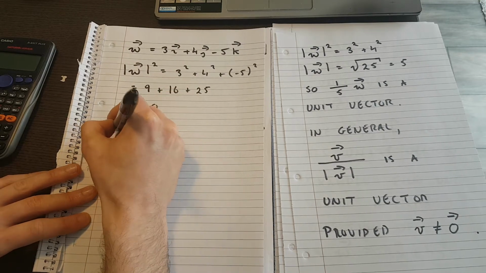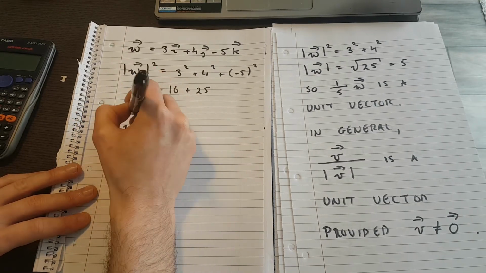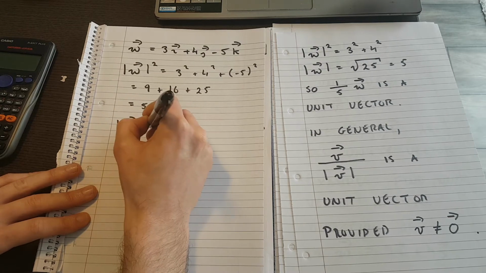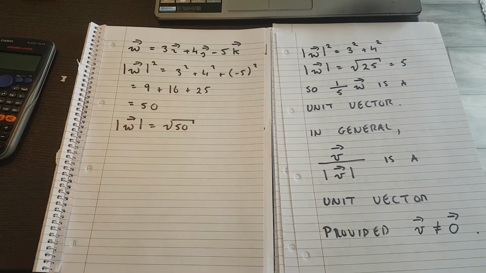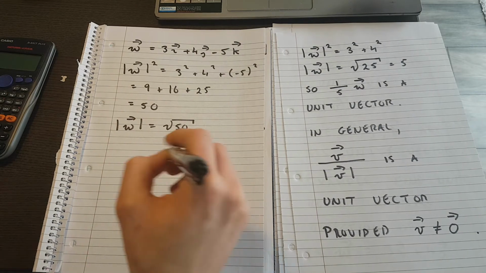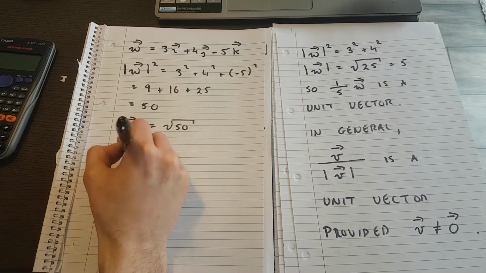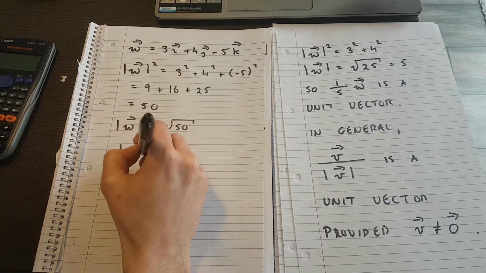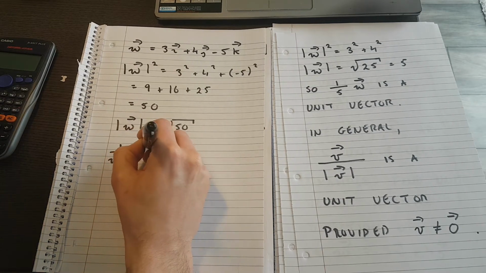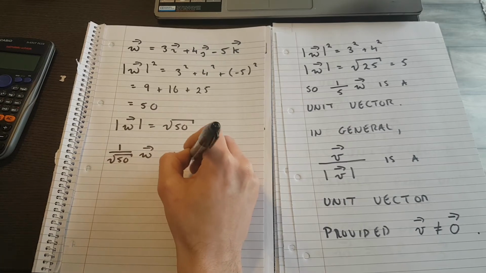So the length of W has to be the square root of 50, which means that 1 over the square root of 50 times W is a unit vector.